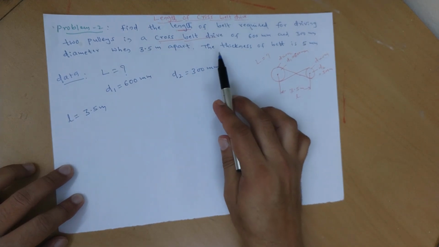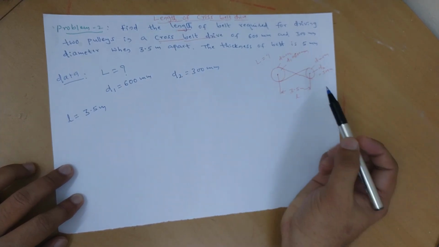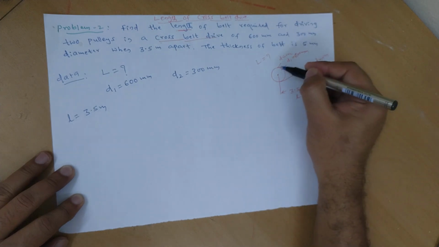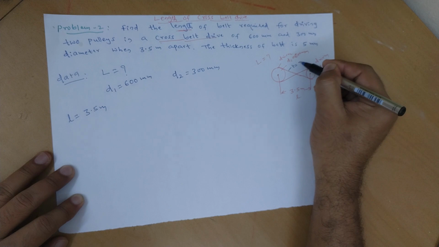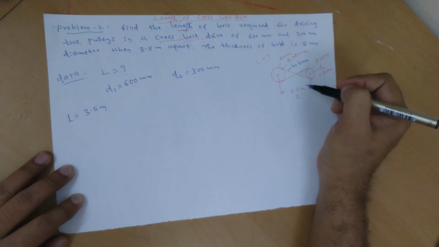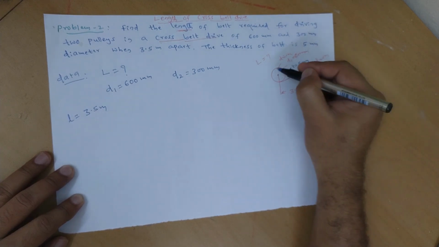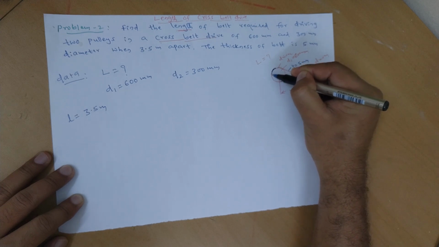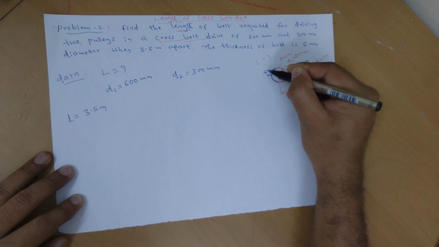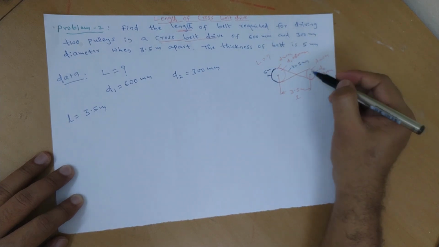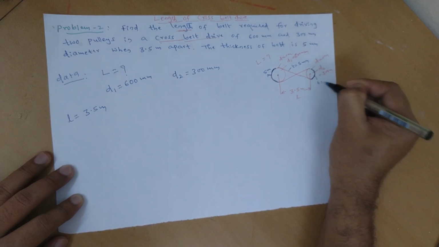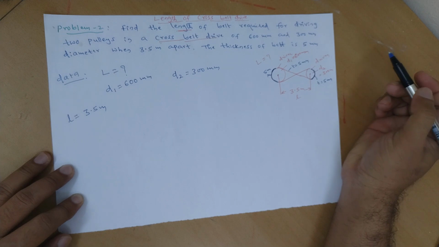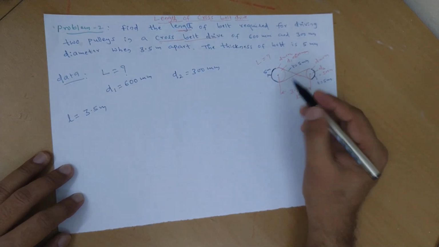The last sentence given is that the thickness of the belt is 5 mm. So the thickness, t equal to 5 mm, applies when the belt is passing through the driver pulley, and also the driven pulley, so we need to add the thickness of 5 mm to each.